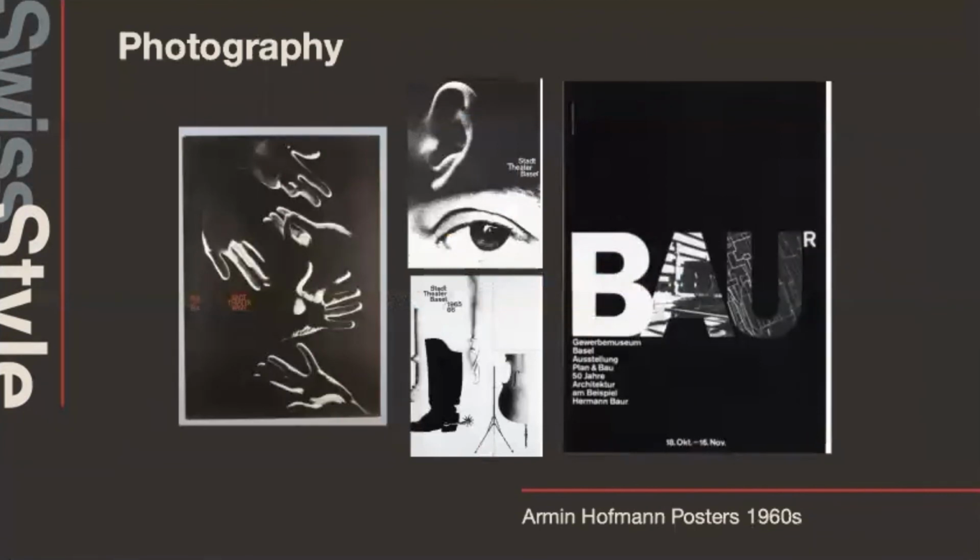Swiss design favored photography over illustration because it was objective and a more clear and direct form of communication. One trademark innovation of this new photography style was to increase the contrast between the subject and the background of the photo to isolate the subject.